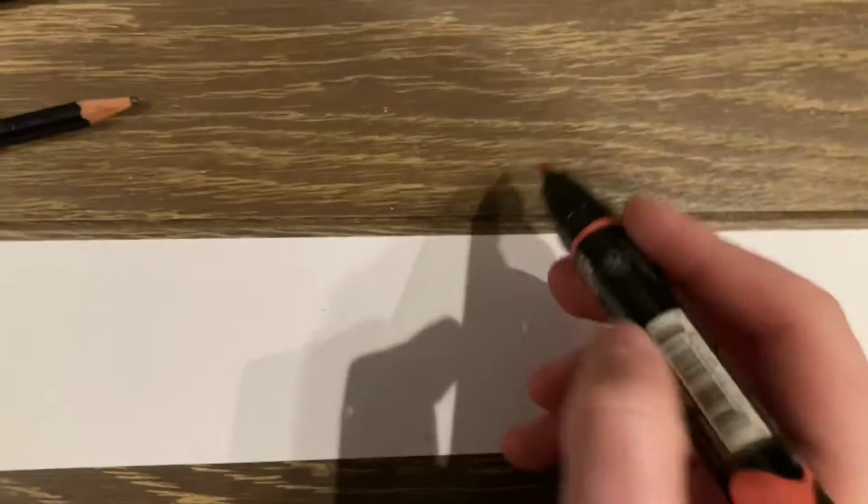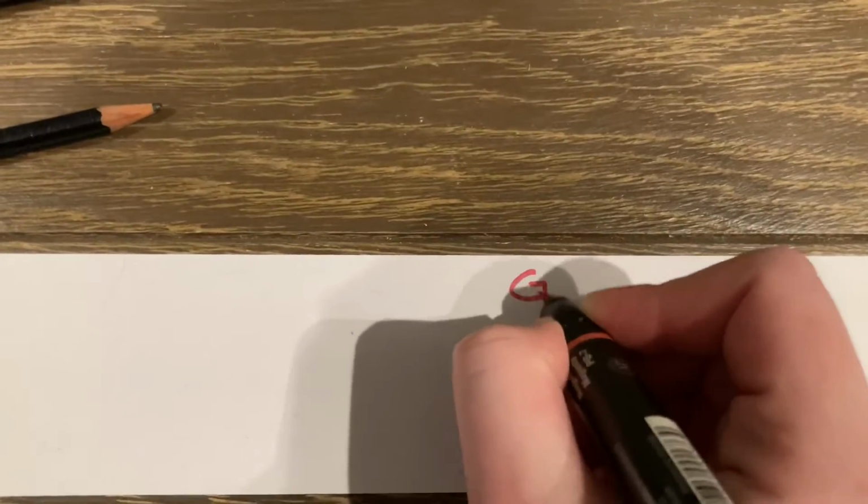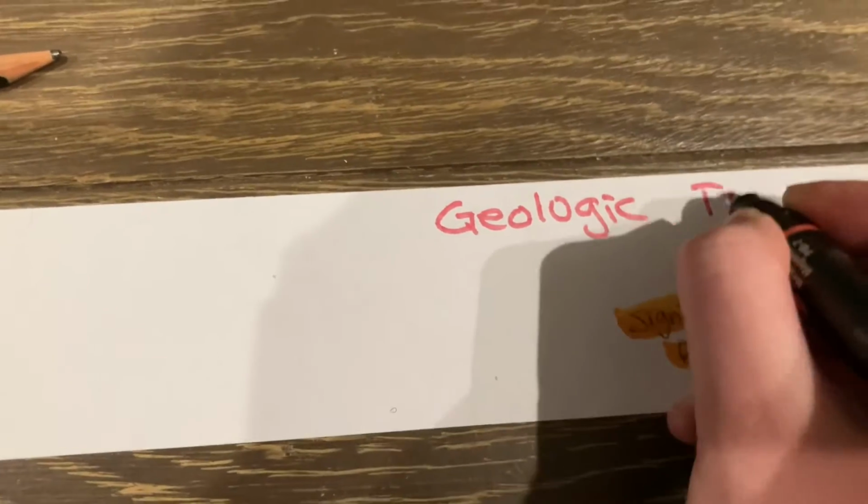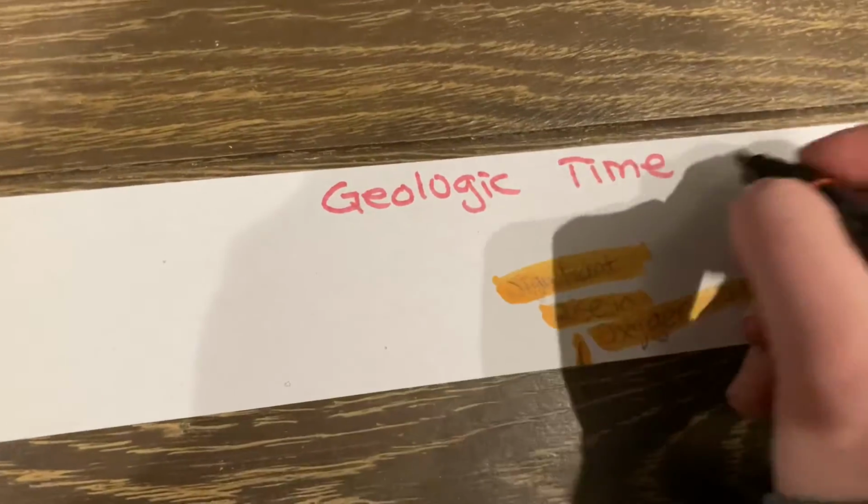At the very end, when you've labeled everything and measured everything out correctly, find the center and just label it. So at the center of my timeline is somewhere about here, and I'm gonna name it the Geologic Time Scale.